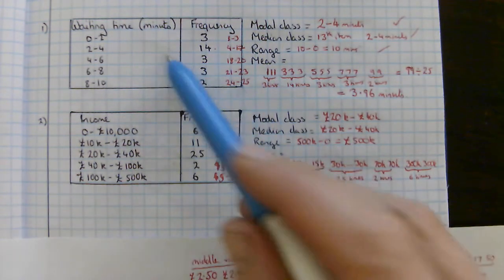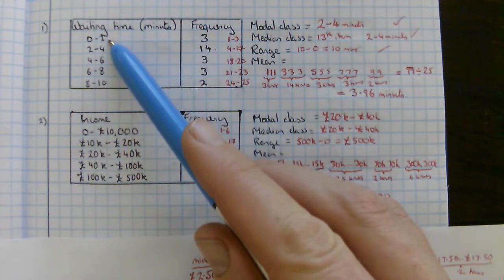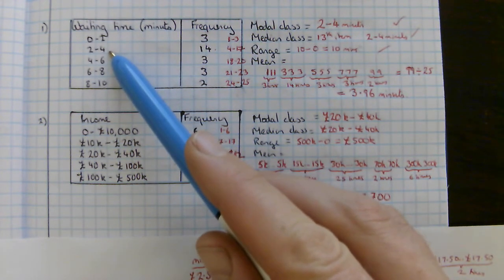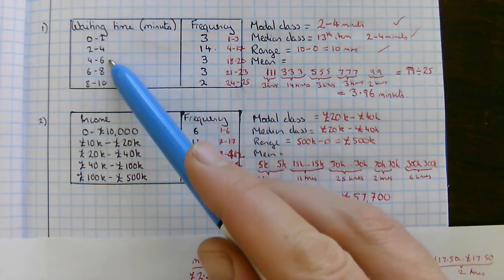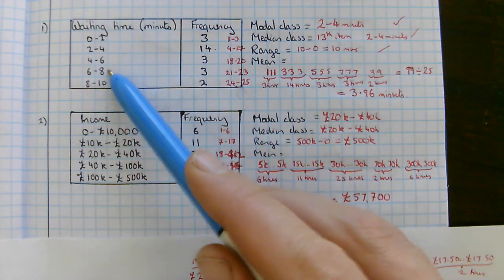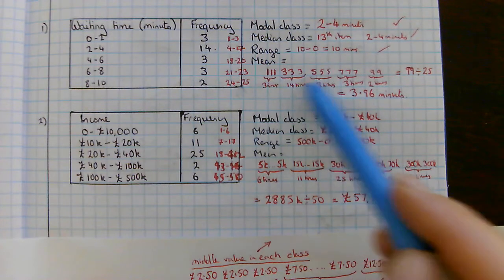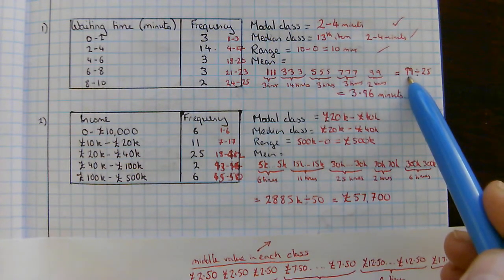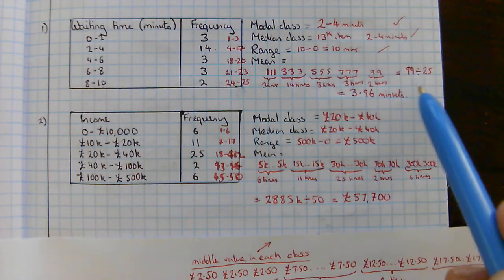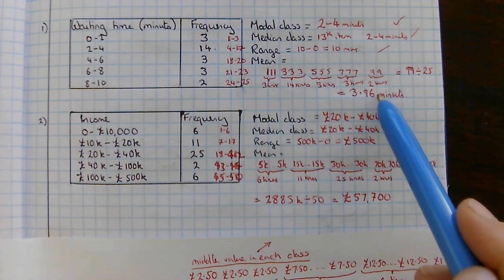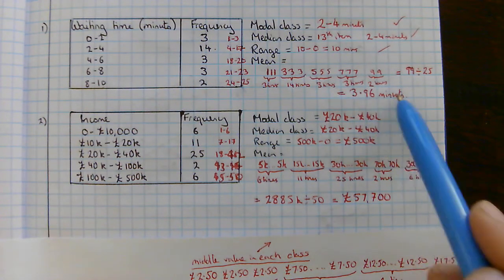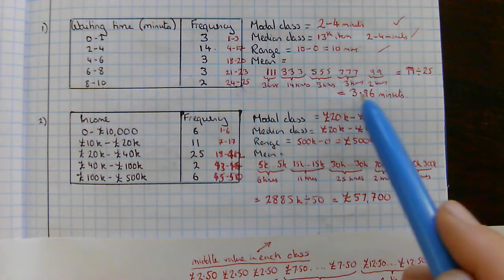So the middle of the first lot is 1, halfway between 0 and 2, and that comes 3 times. 3 comes 14 times, 5 comes 3 times, 7 comes 3 times, and 9 comes 2 times. If we multiply those and add them, we get 99. There's 25 items of data, so 99 divided by 25 gives you a mean waiting time of your bus of 3.96 minutes, just below 4 minutes.